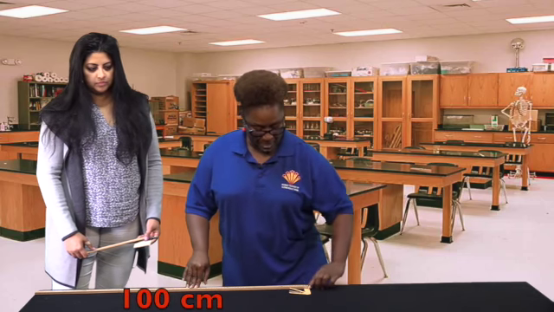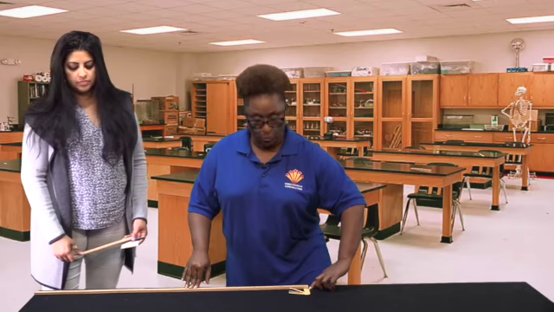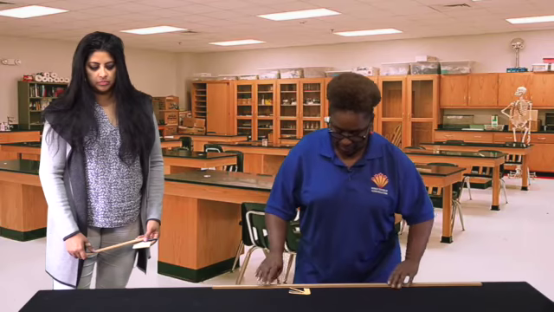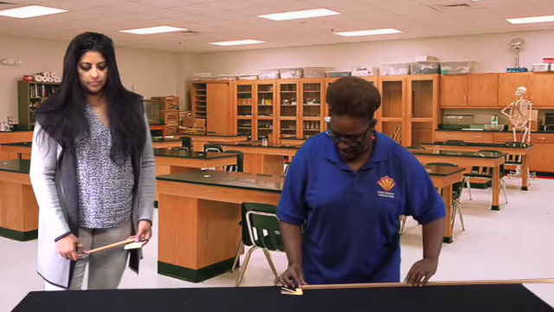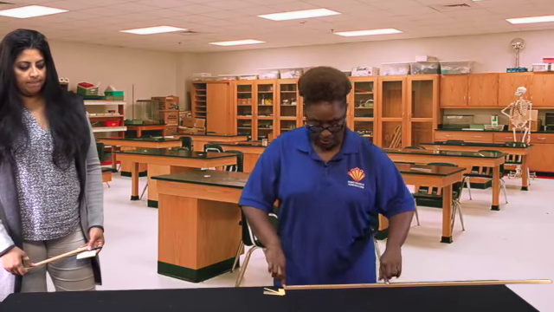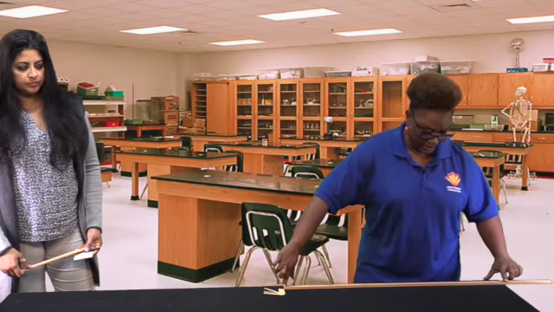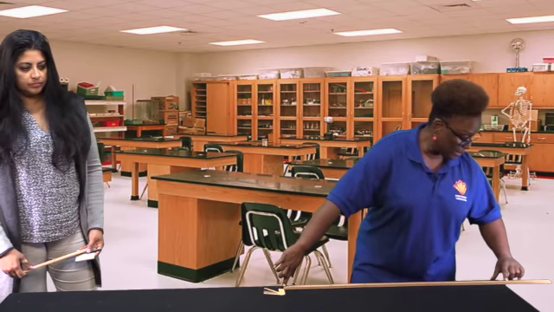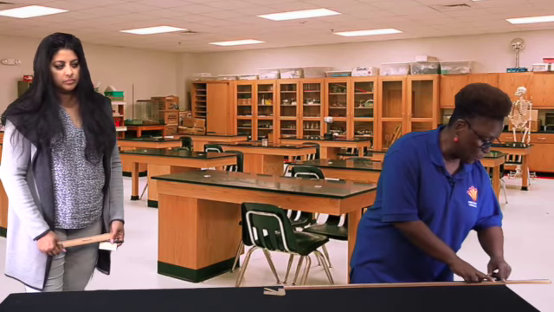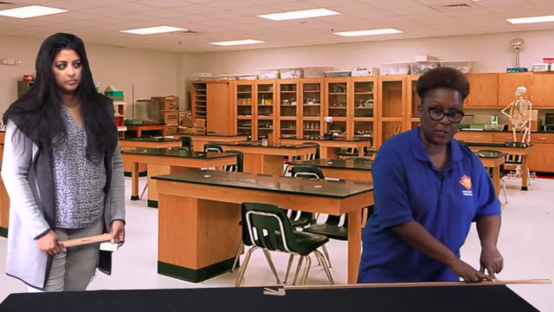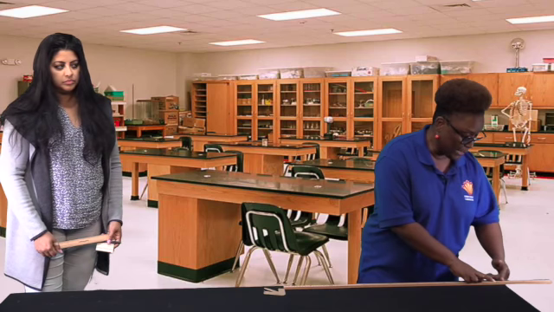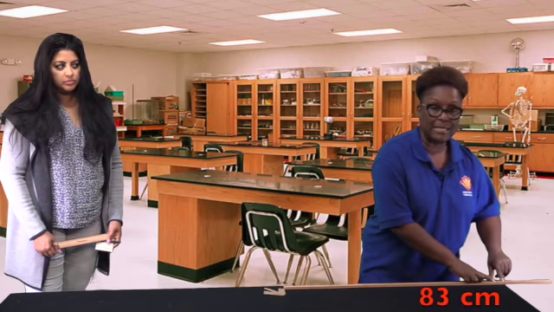So I've marked it off so I know that this is where I will start with the beginning of my meter stick. So I'm going to slide it down, or I can pick it up, and I'm going to place my meter stick at the tip of my marker. So I'm going to go here to the end, and I'll notice that my meter stick measures about 82.7. We don't use fractions or decimals when recording measurements, so I'm going to round it to the higher number, and it's going to be 83 centimeters.